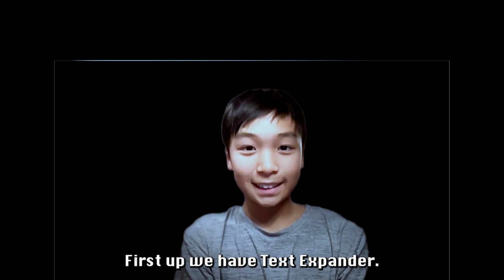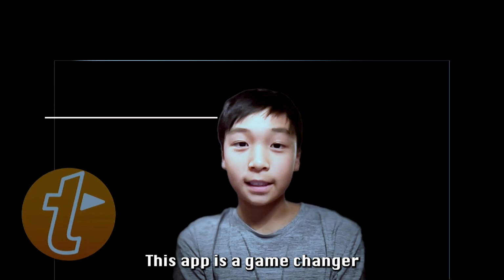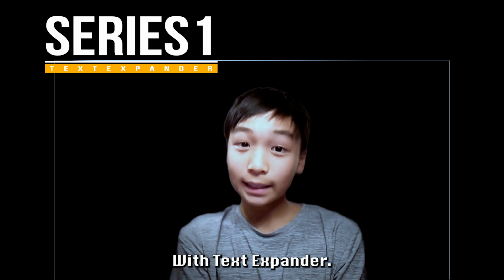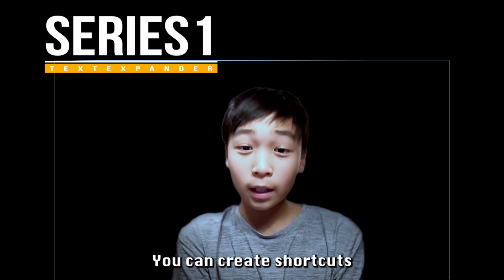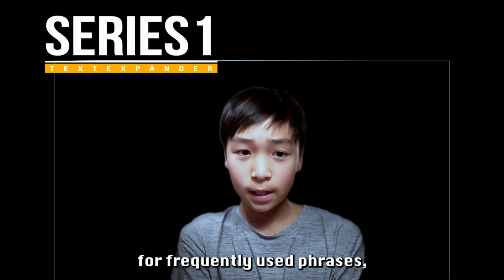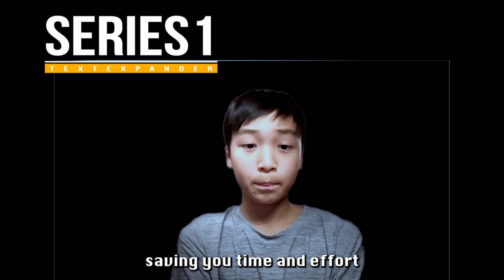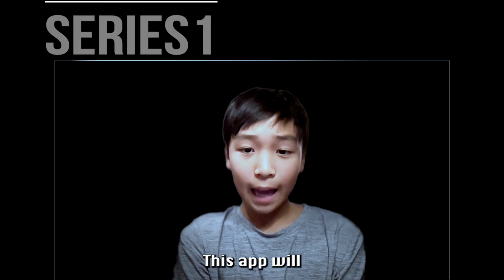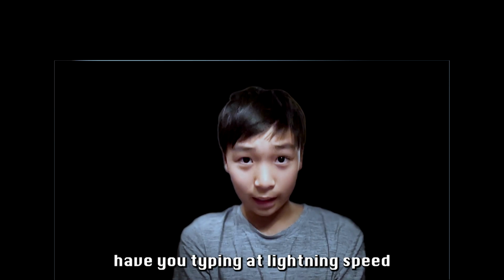First up, we have TextExpander. This app is a game changer for anyone who spends a lot of time typing. With TextExpander, you can create shortcuts for frequently used phrases, saving you time and effort. Whether you're a student, a worker, or just love typing, this app will have you typing at lightning speed.